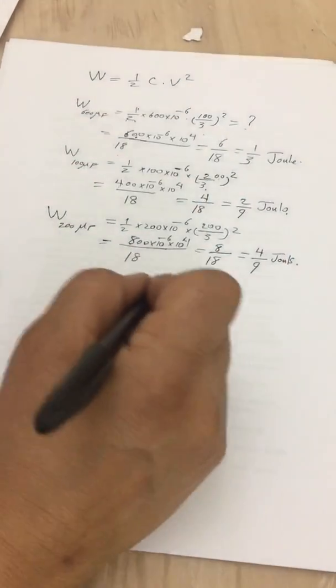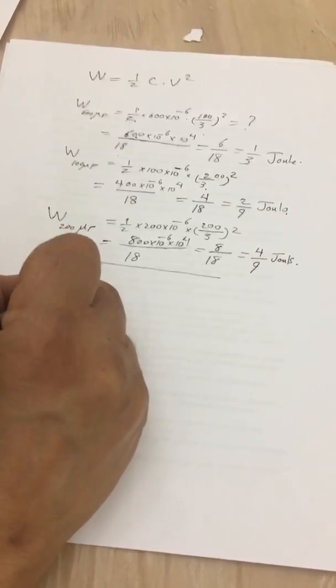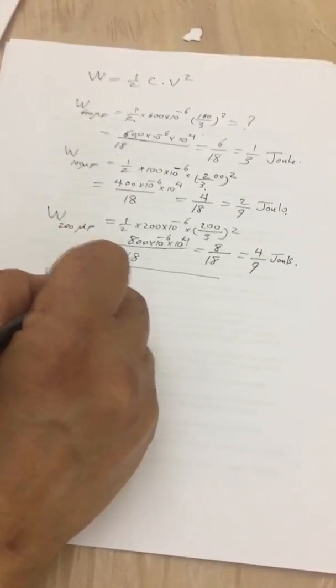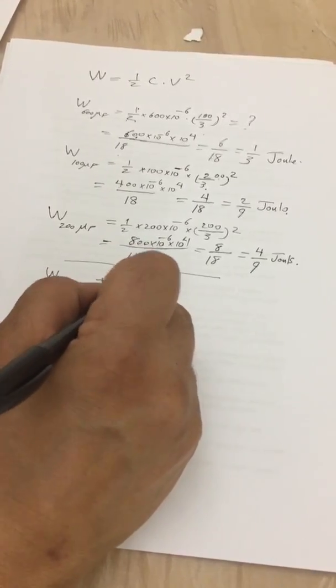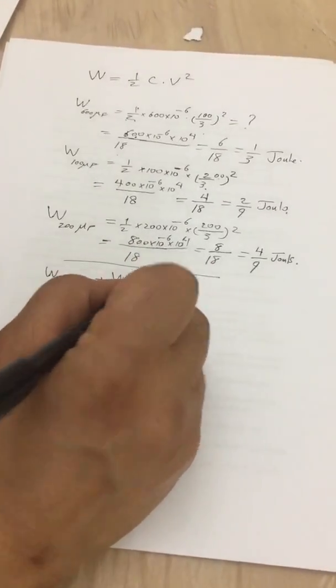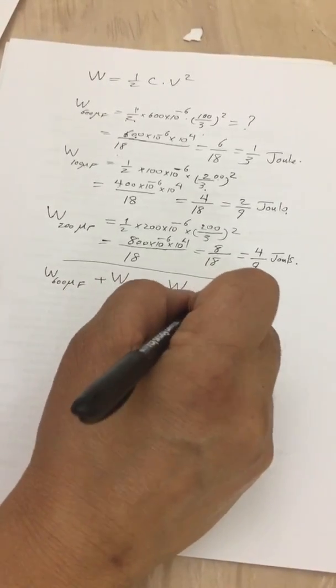Okay. Now let's sum them, add them together. What is it? The stored energy of the 600 plus the stored energy of the 100 microfarad plus the stored energy of the 200 microfarad.